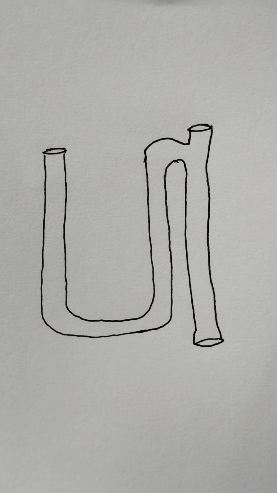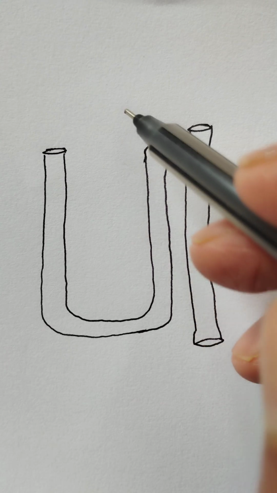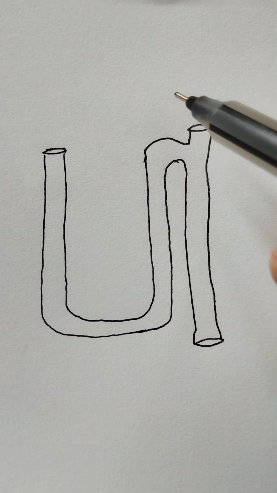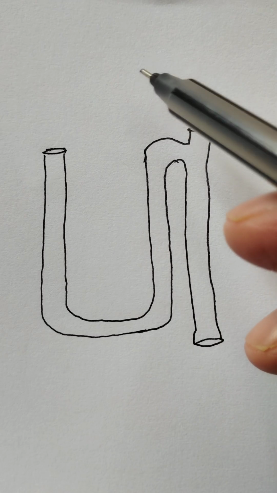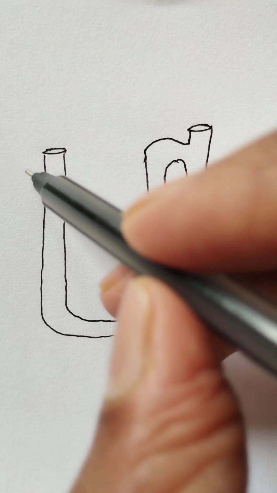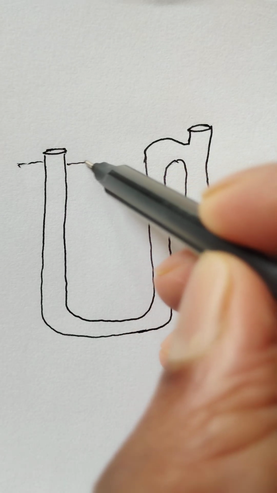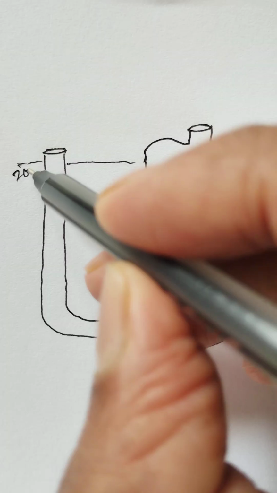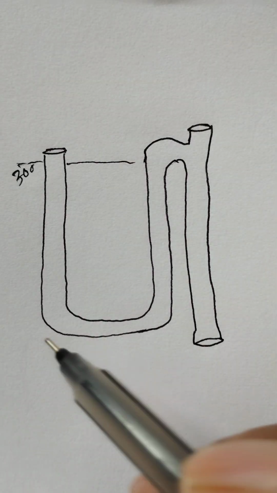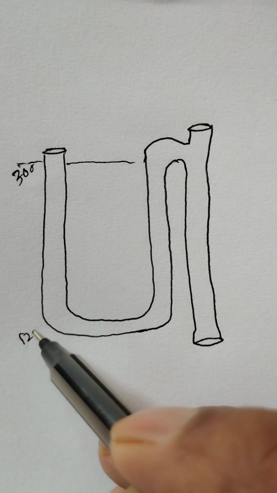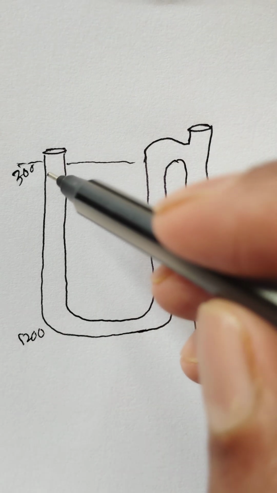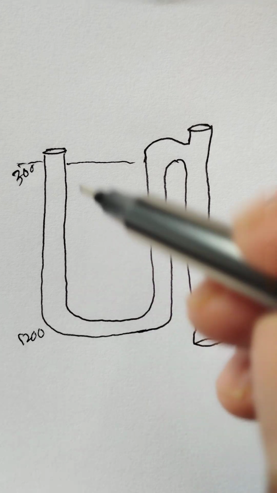Hello everyone. With this diagram, we'll try to learn how concentration of the urine occurs. For the concentration of urine, the things which are important are the structure of the nephron itself. Second one is there is a concentration gradient across the loop of Henle, that is, it ranges from 300 milliosmoles to 1200 milliosmoles at the tip of the loop of Henle. And the third one is the permeability nature of the loop of Henle.